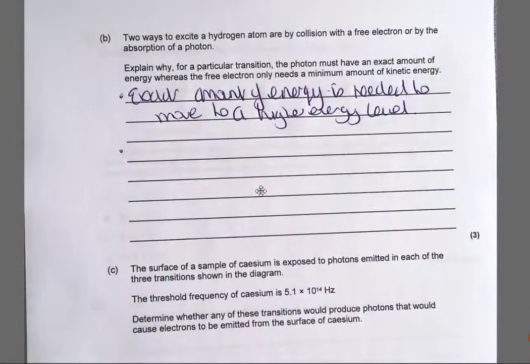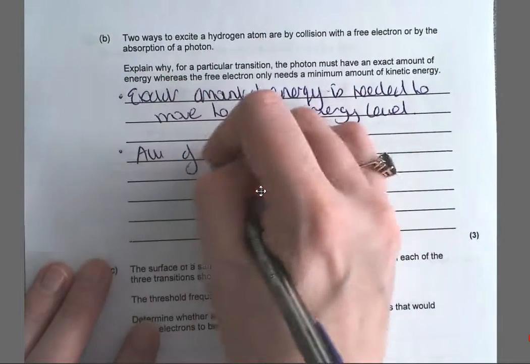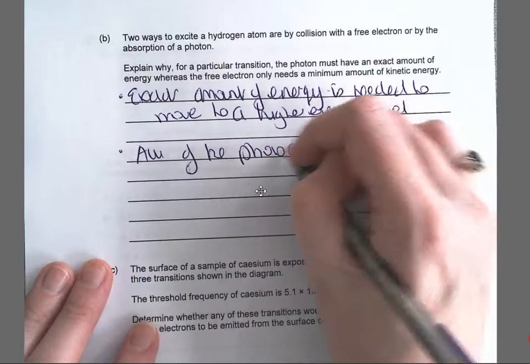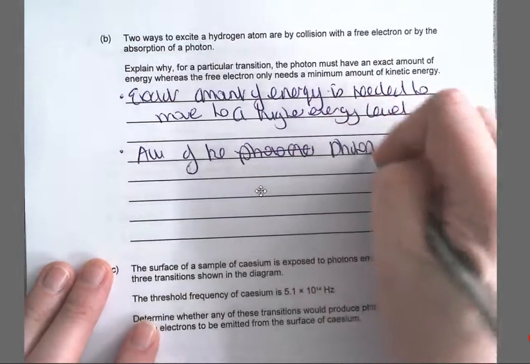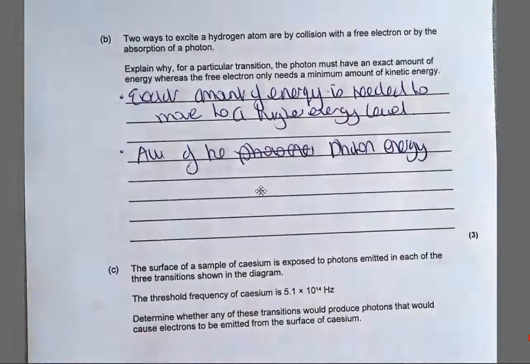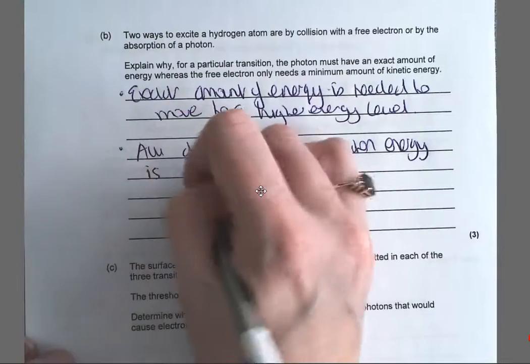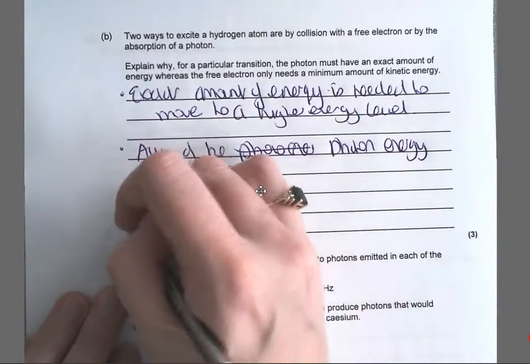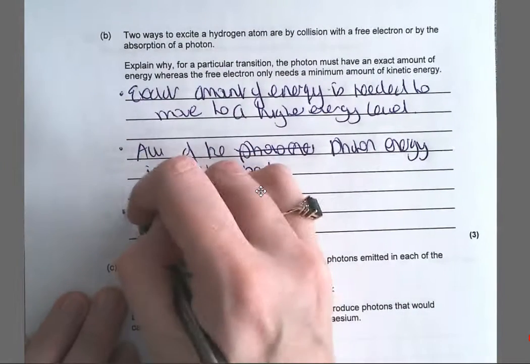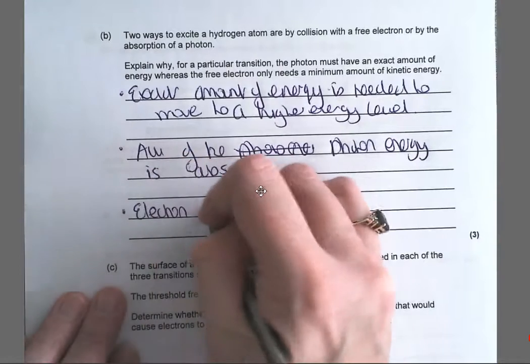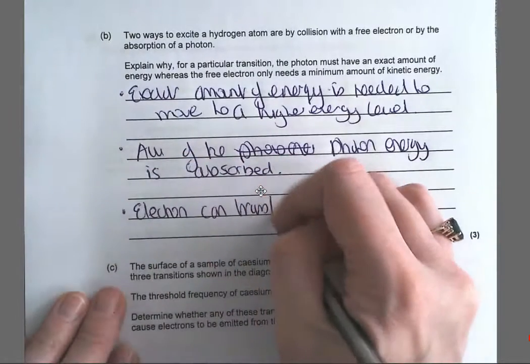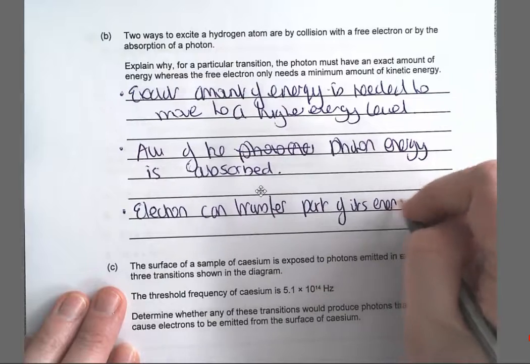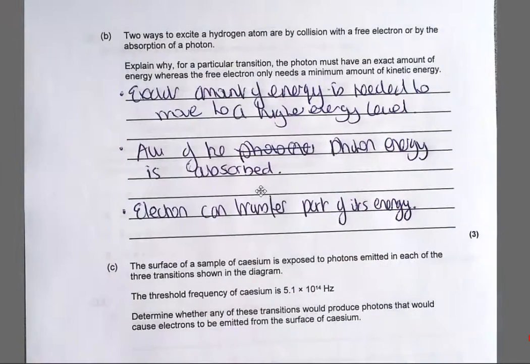Then you need to say all of the photon energy is absorbed. That's why you have 1 photon. But the electron can transfer part of its energy. 3 marks.